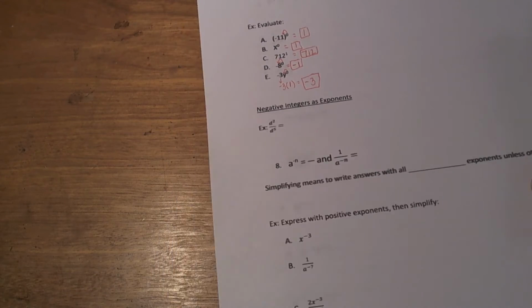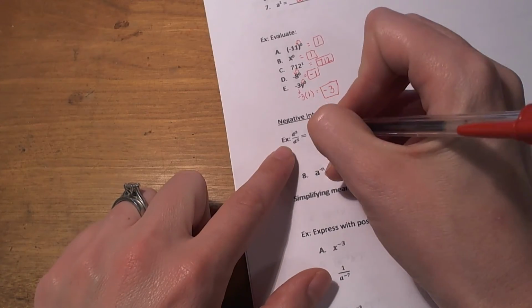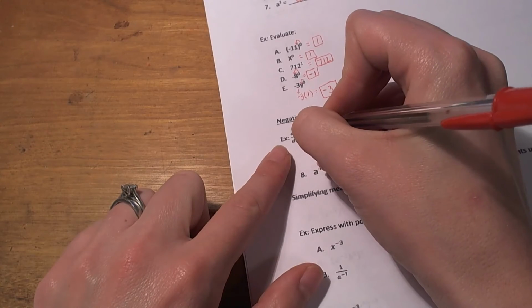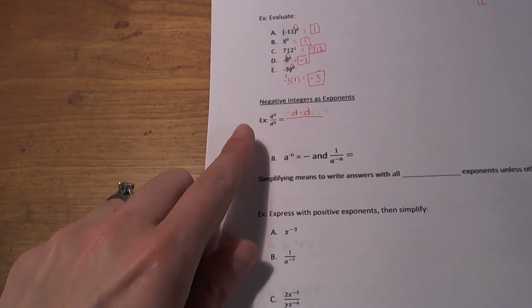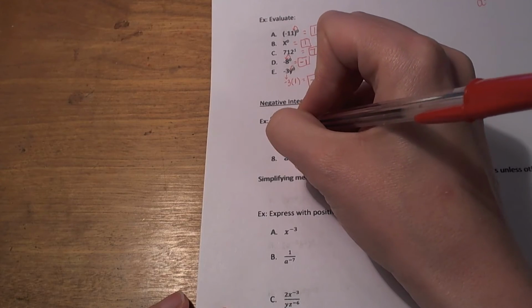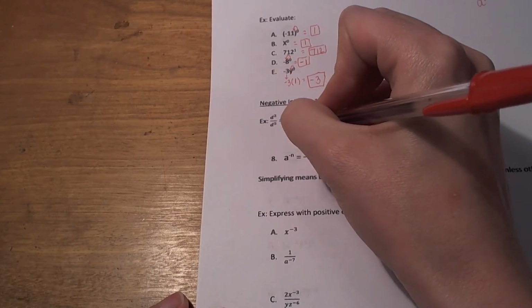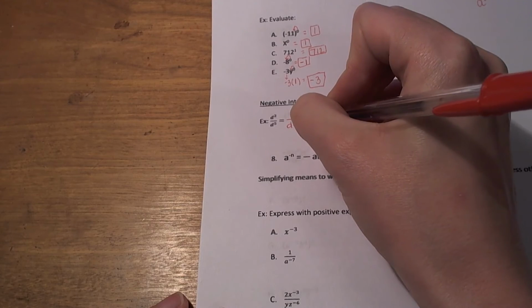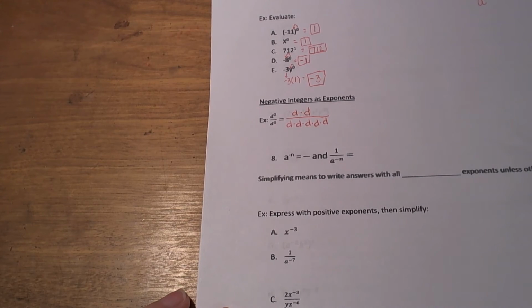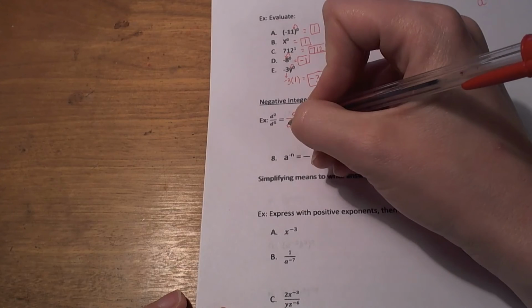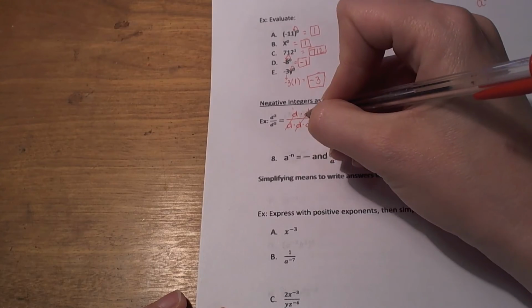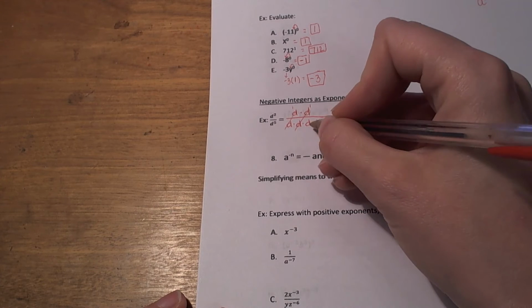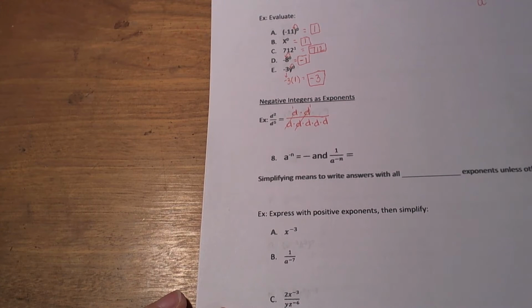So if we write that out a little bit more in depth, on top we have d times d. That's how we can write out d squared. And on the bottom, we have d times d times d times d times d for d to the fifth power. And then, if I reduce d over d one time, that is 1, d over d a second time is 1, and I have no more d's on top to reduce with the ones on the bottom.